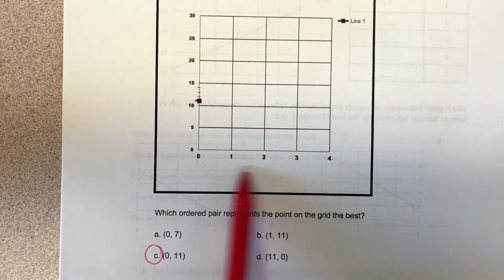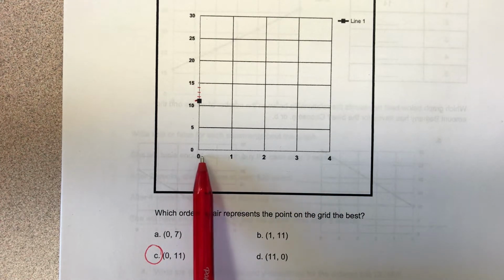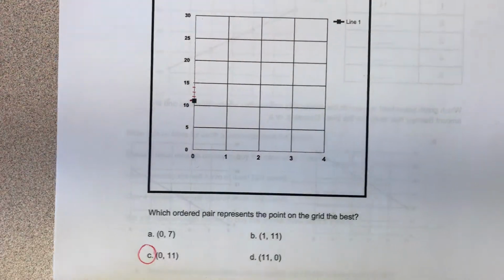Okay, x-axis comes first, so whatever point it is on the x-axis you would state first, and in this case it's right on this line, which is the 0 line, so it's 0, 11. Okay, let's go on to number 2.